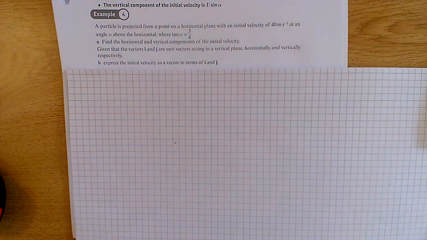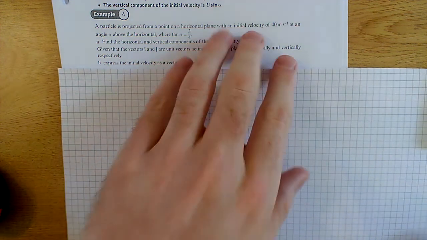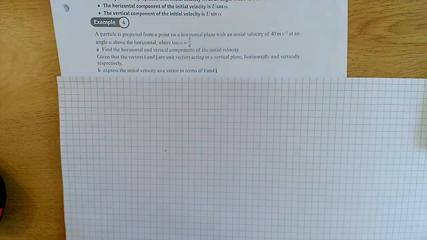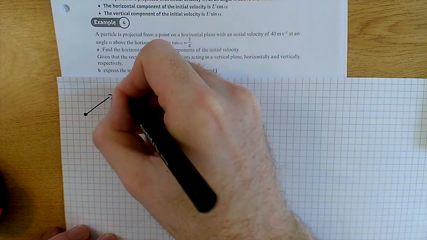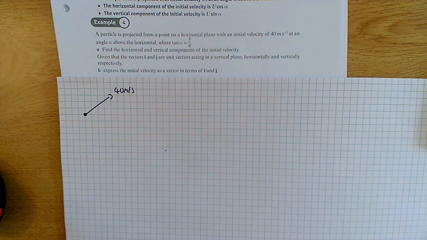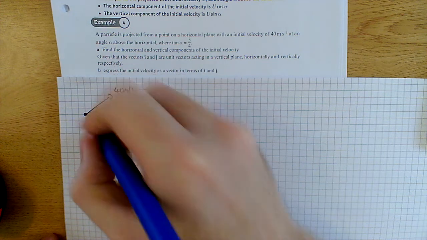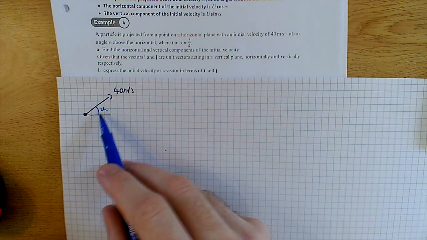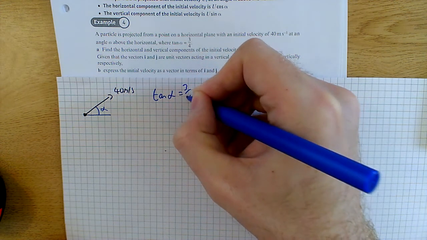Okay, lesson 6.2 is all about getting us ready for looking at projections that aren't projected horizontally or vertically. They're projected at some angle in between. And the first example, example 4, talks about a particle being projected from a horizontal plane with initial velocity of 40 meters a second. But the key part here is that it's not being projected at an angle parallel to the horizontal distance. It's being projected at an angle of alpha, and it tells us that information, that tan alpha equals 3/4.